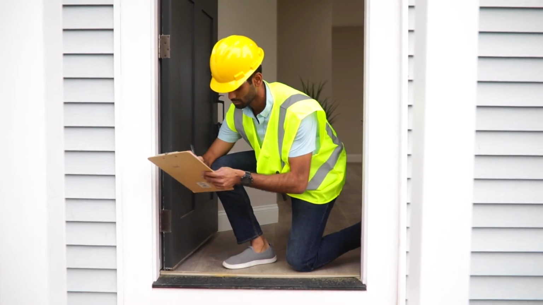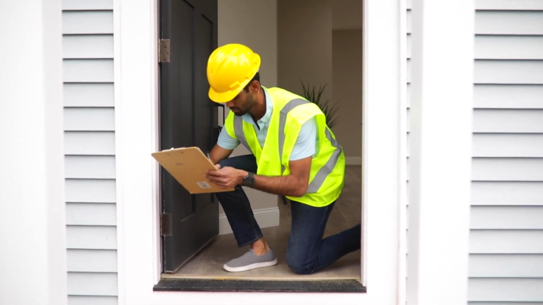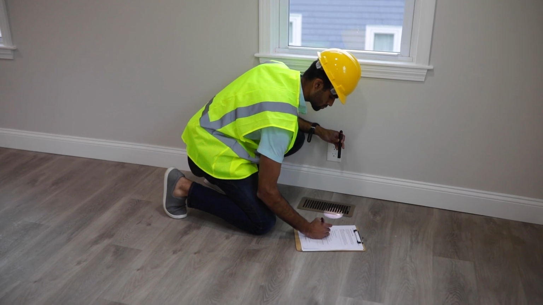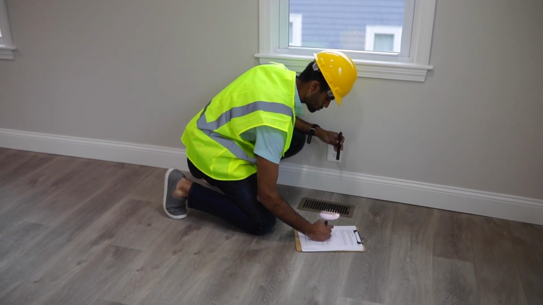Then we have the Title 24 consultant. The Title 24 consultant is the person or company who's going to make sure that our building is running in an energy efficient manner, right? So the air conditioning system is going to be spec'd according to the design of that house to make sure that we're not using too much energy when trying to cool the house and too much energy when we're trying to warm up the house.